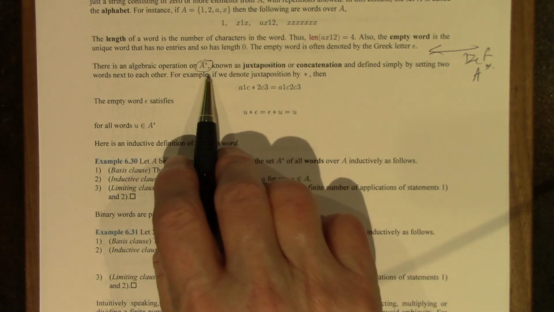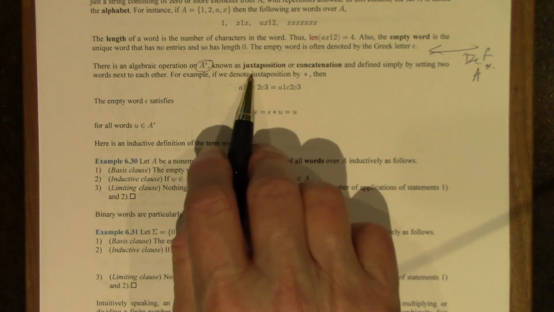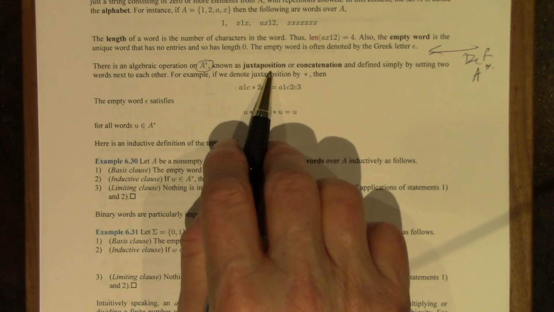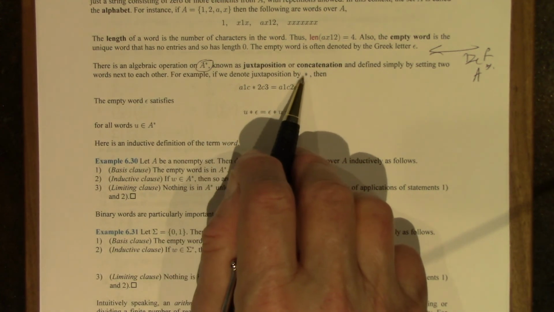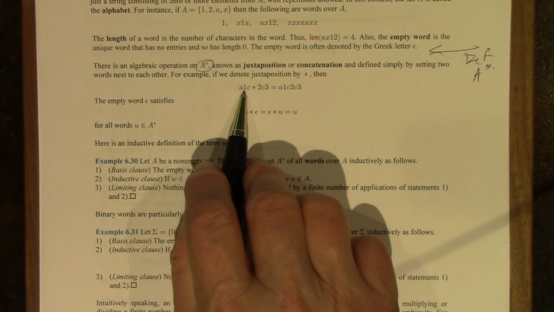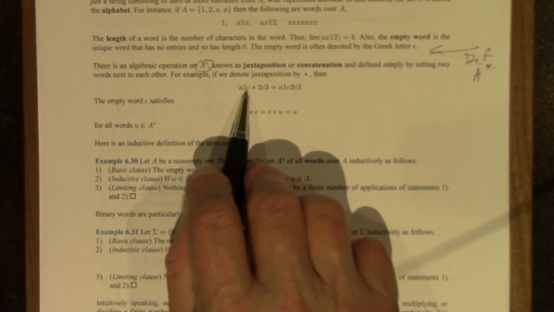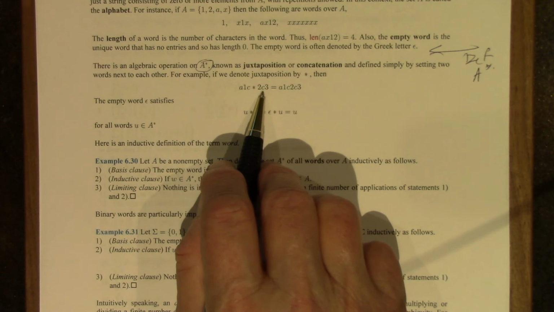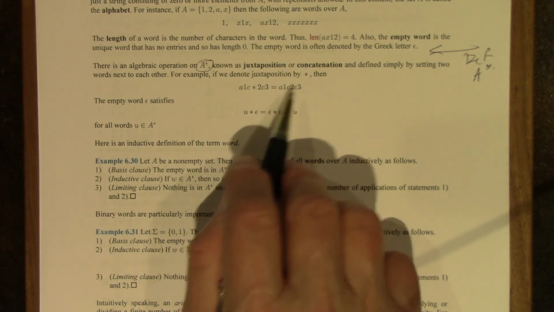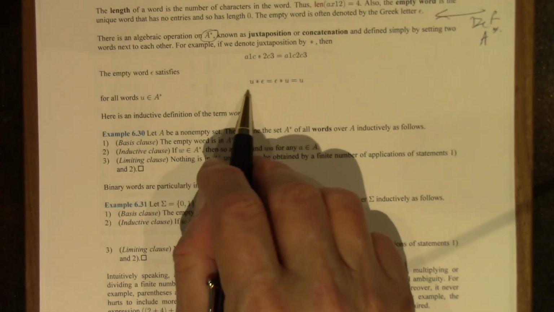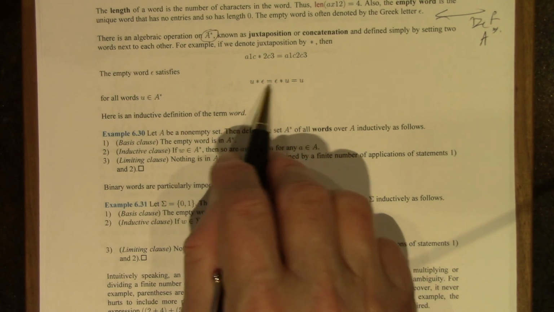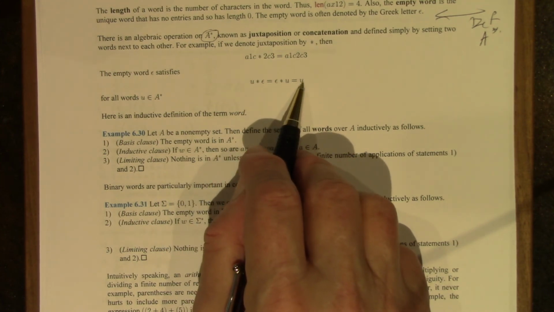And there is an algebraic operation on A star known as juxtaposition or concatenation. And all you do, if I denote it by a star, is take two words, so this is a1 a2 a3 star b1 b2 b3. You just combine the words in order. You juxtapose them. The empty word does nothing. When you concatenate with the empty word, it doesn't do anything.